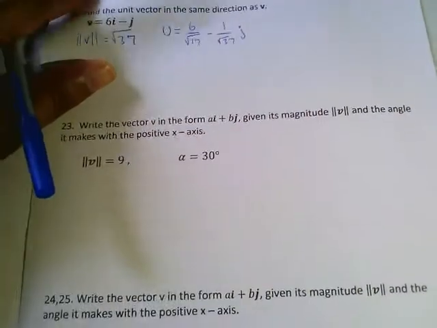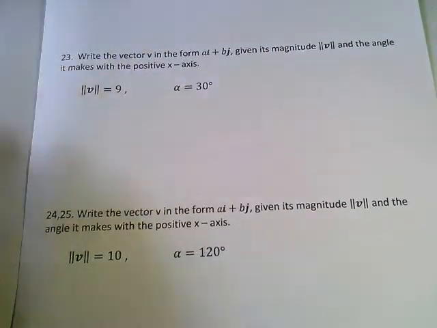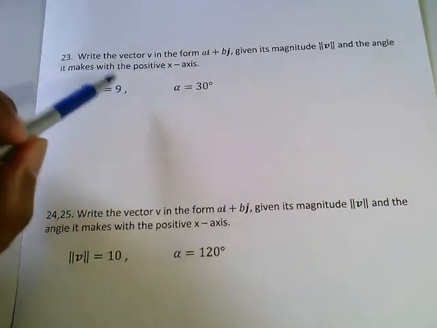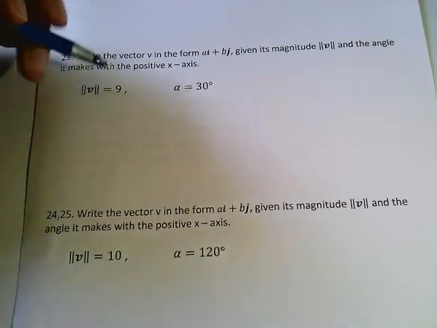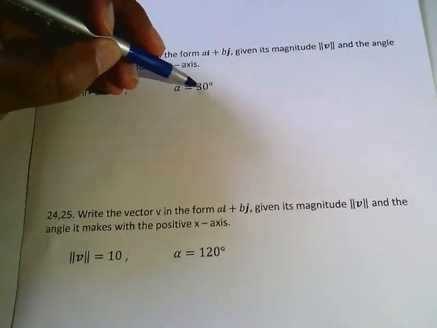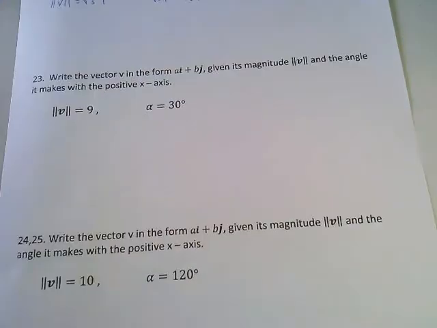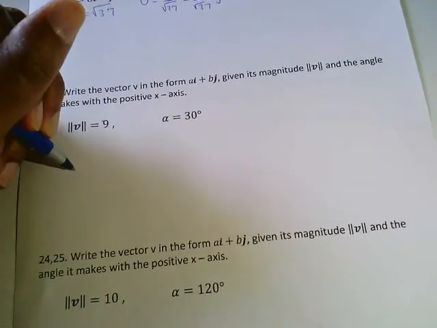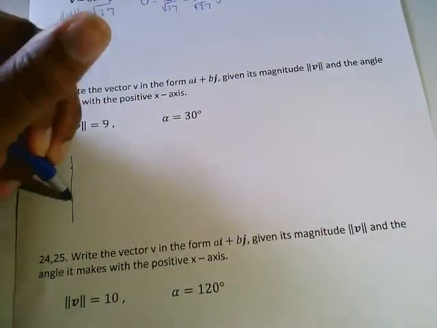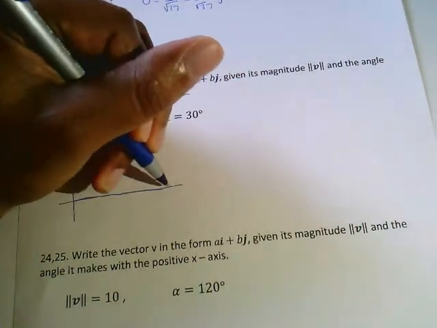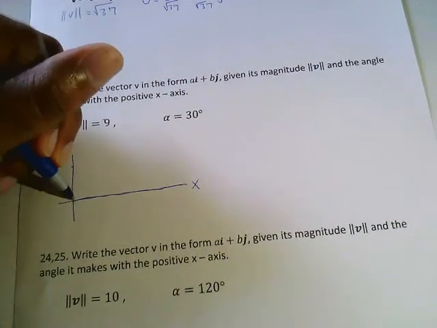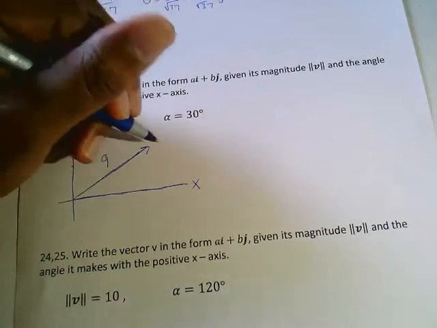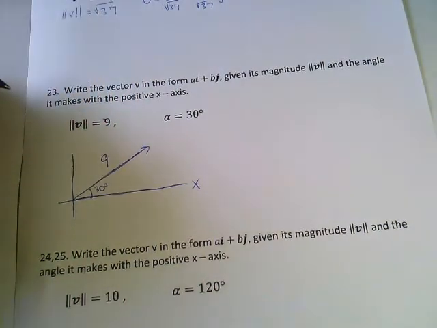Now, 23, it says write the vector in the form ai plus bj given its magnitude, v, and the angle it makes with the positive x-axis. So this time they tell us the length of the arrow, and they tell us that it makes a 30-degree angle with the x-axis. So we know the length of our arrow is 9, and then it makes a 30-degree angle with the positive x-axis. So here is our positive x-axis, and it makes a 30-degree angle. The length is 9.